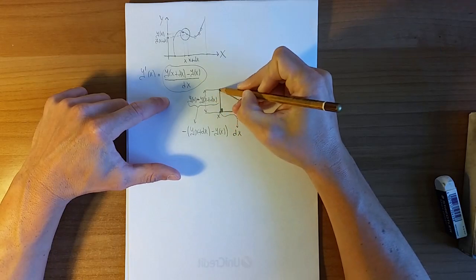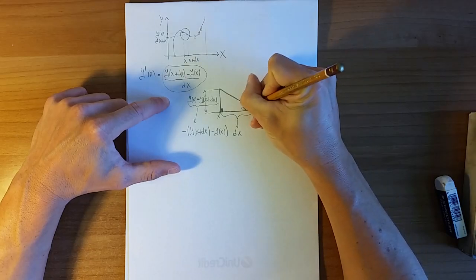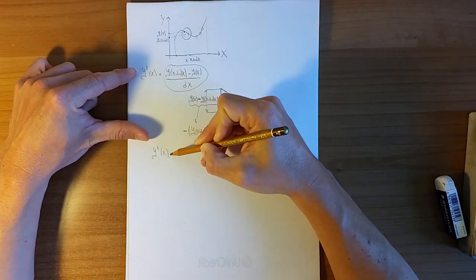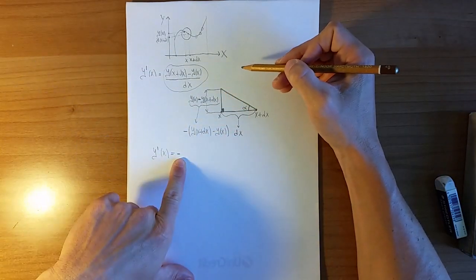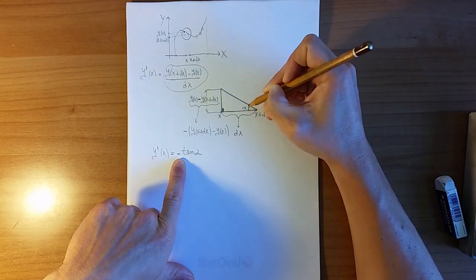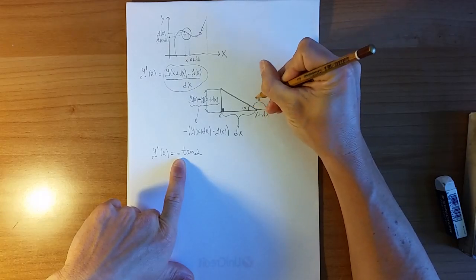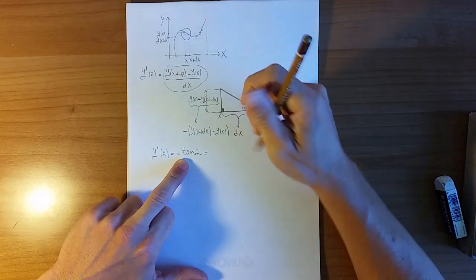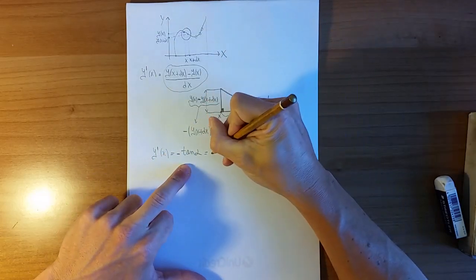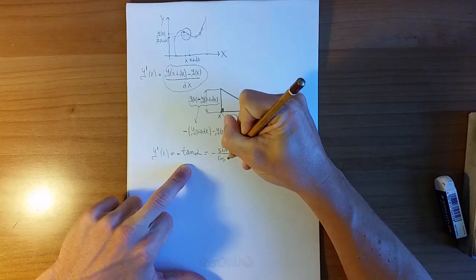What is the ratio between this side and this side? Well, that's defined as the tangent of this angle, right? So in this case the derivative is simply equal to minus tangent of alpha, this angle here. The minus sign is not very important. Or if you want, you can also define it in terms of the tangent of this other angle, which is pi minus alpha. We will revise some trigonometry, so don't worry about it, but for those of you who know, the tangent of alpha is minus sine alpha over cosine alpha.